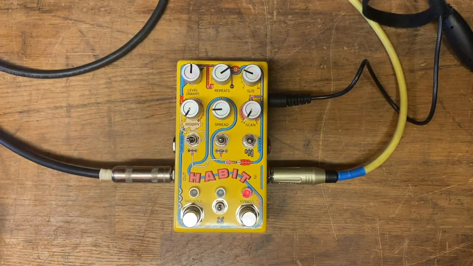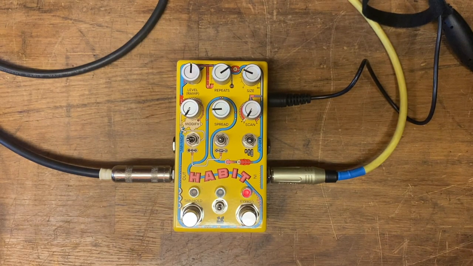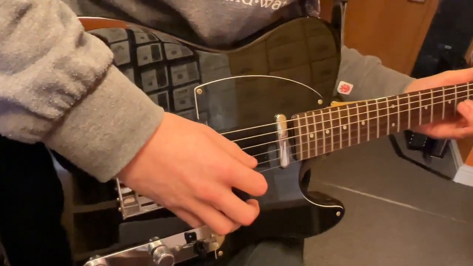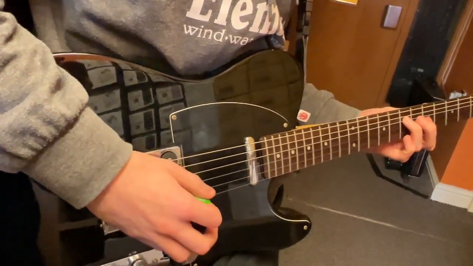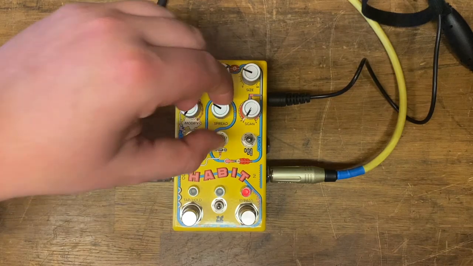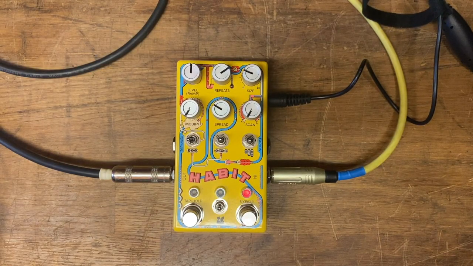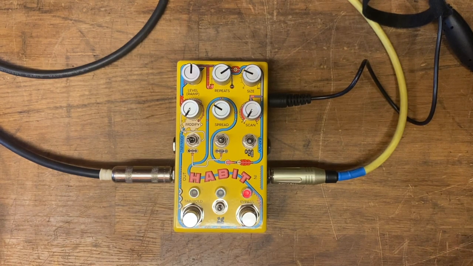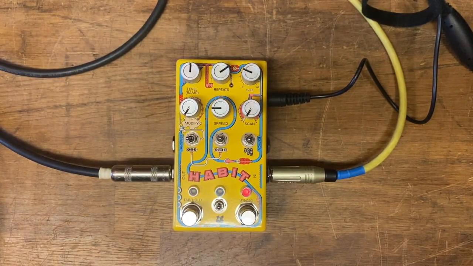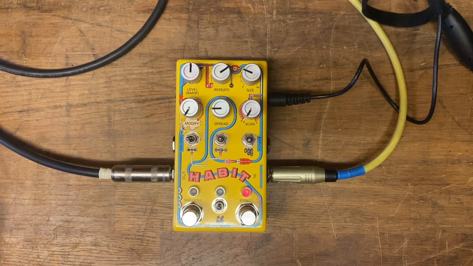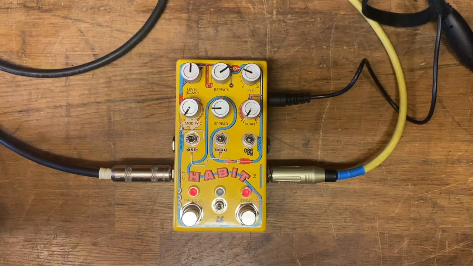That's so nice. You get that versatility where you can just have a subtle, nice multi-echo. Or you can go all out, all the way to, I think it goes up to a minute.